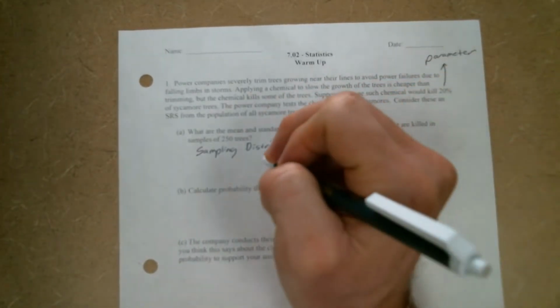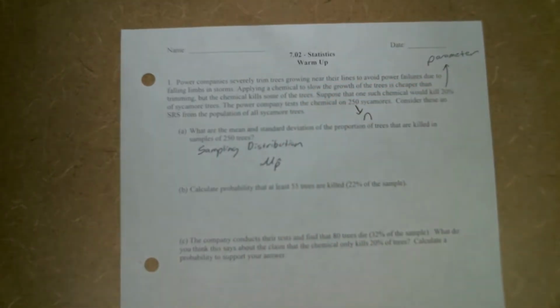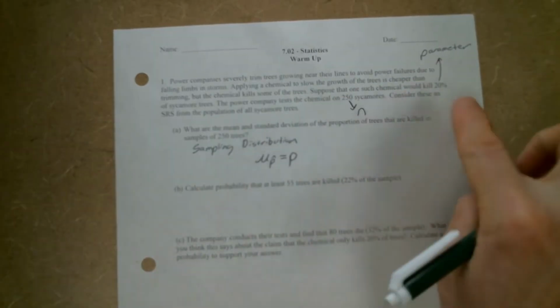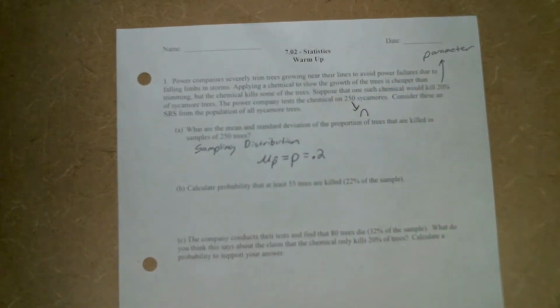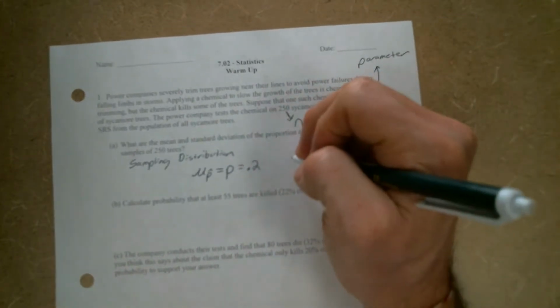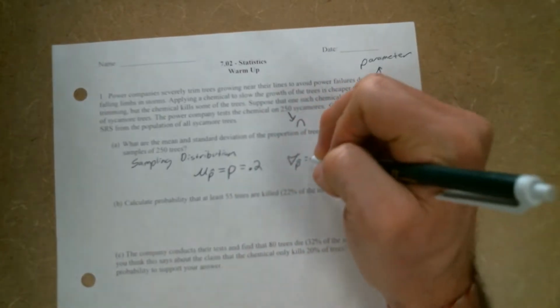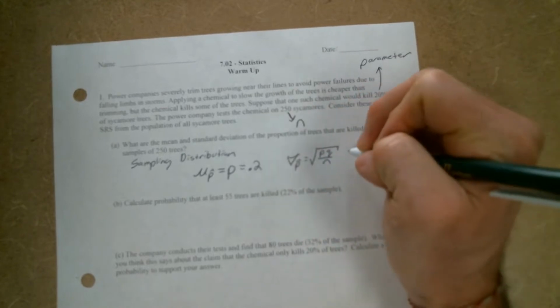So what we learned last class is that the mean of the sampling distribution, so the mean of p hat, is equal to the population parameter, p, which the problem gives us as 0.2. The standard deviation of p hat is equal to the square root of pq over n.